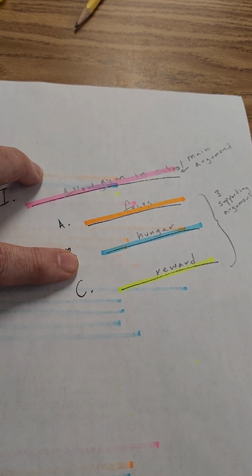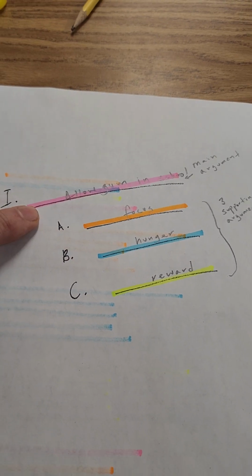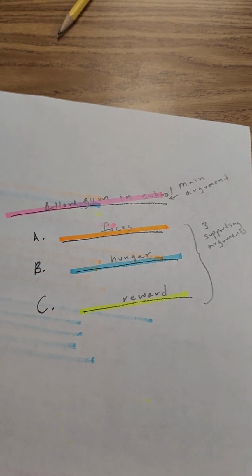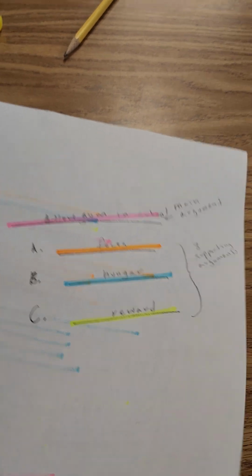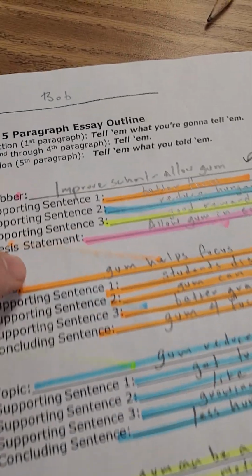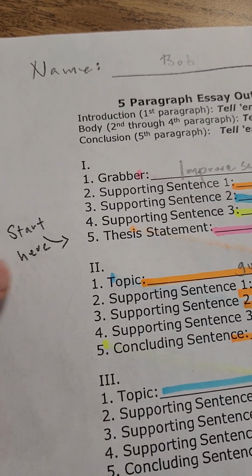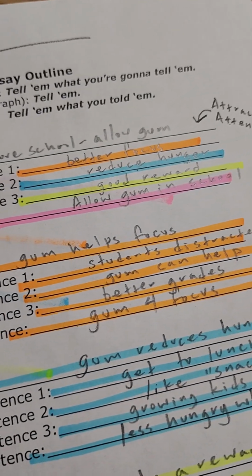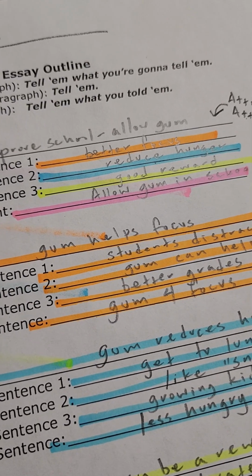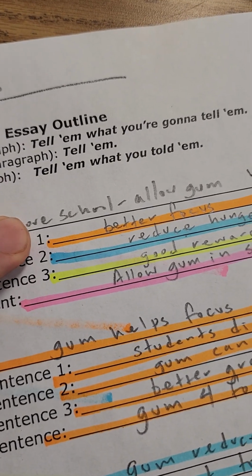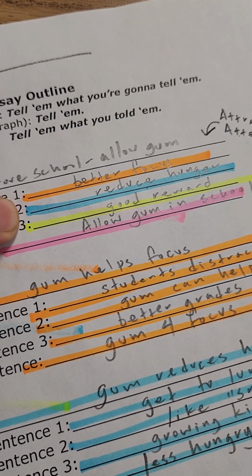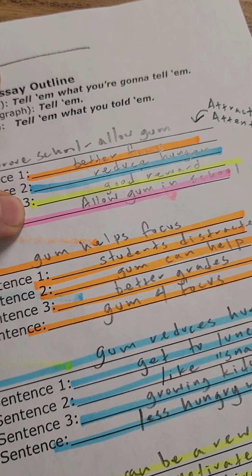Note that I'm not writing complete sentences. I'm just making notes. In an outline, we don't write complete sentences. We just make notes. Now, on the front of my outline, let's go through and plug in some information. So the thesis statement, that's where we start because it's the most important sentence in the whole essay. We're going to be arguing for allowing gum in school. And now here are my 3 reasons. 1, it's better for focus. 2, it can reduce your hunger. 3, it's a good reward.